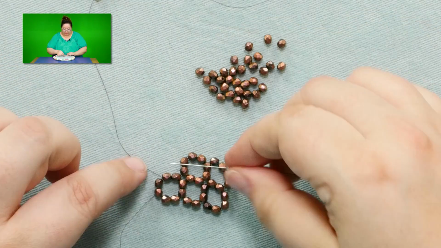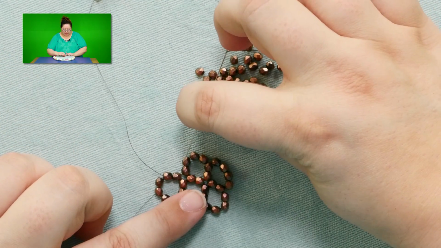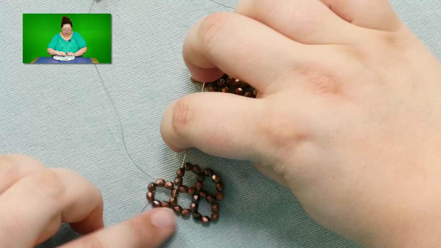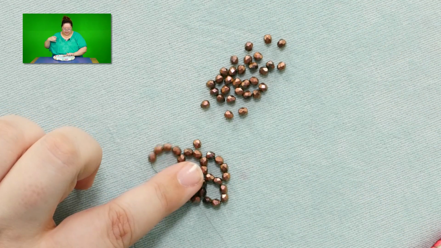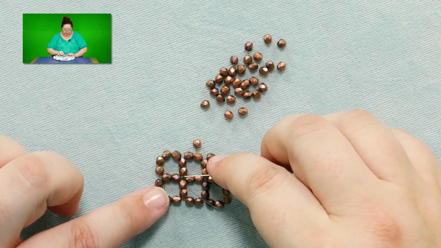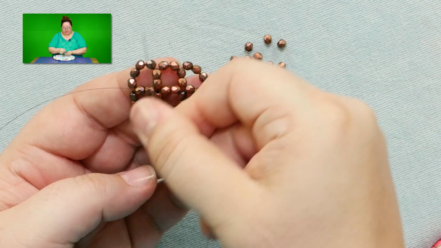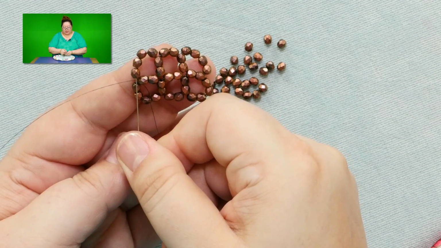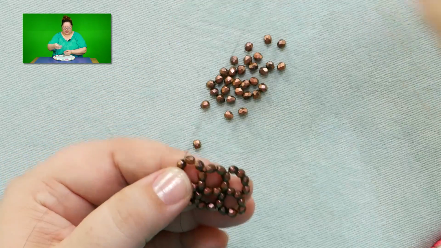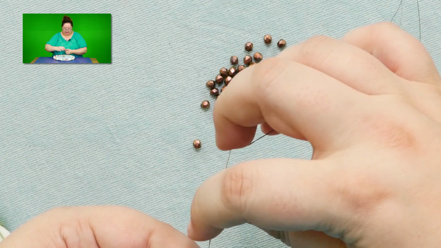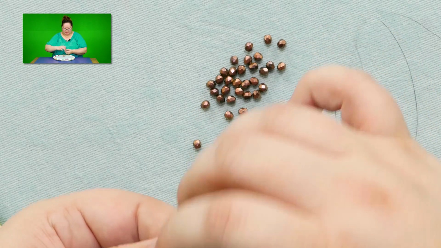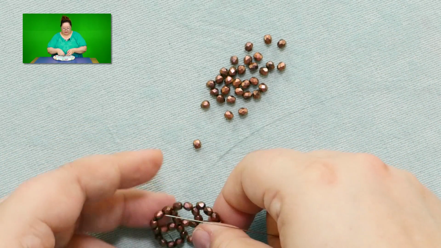I'm going to keep going around in a circle, which means I'm going down my right wall and across my floor. Then to get in position to add another set of apartments, I'm coming up the wall, across that ceiling, and here I am.